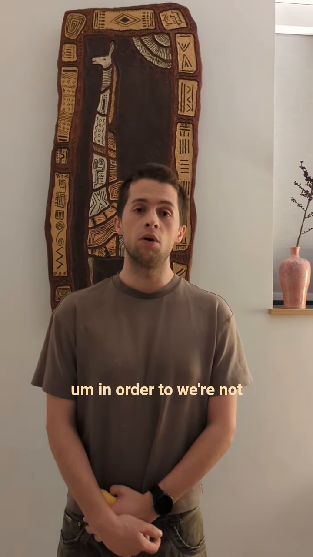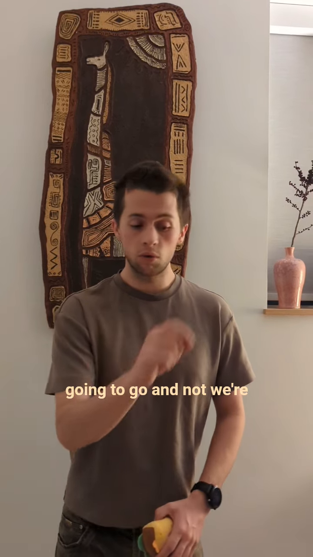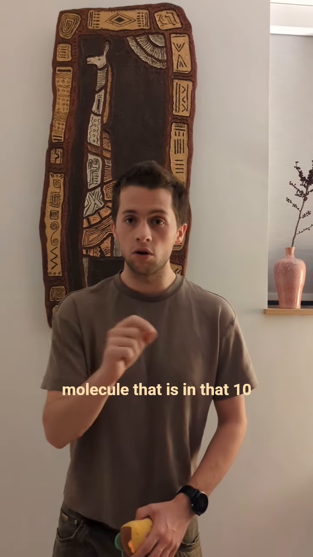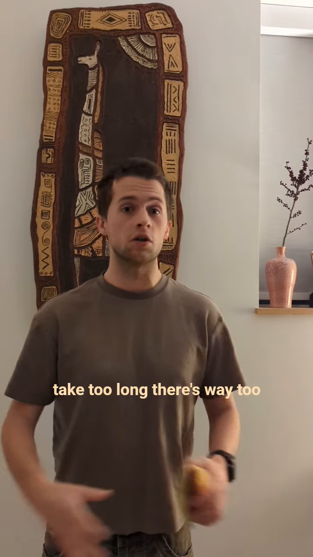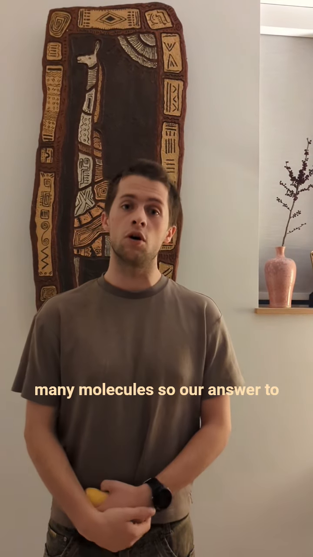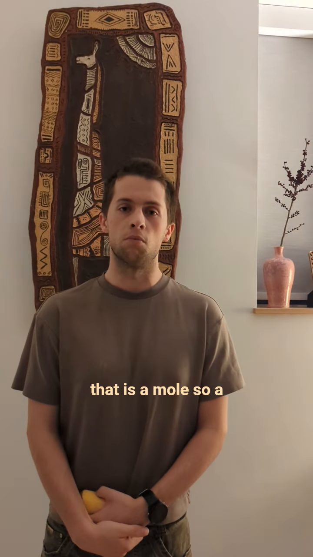We're not going to go and count every single molecule that is in that 10 grams of carbon. It would just take too long. There's way too many molecules. So our answer to that is a mole.